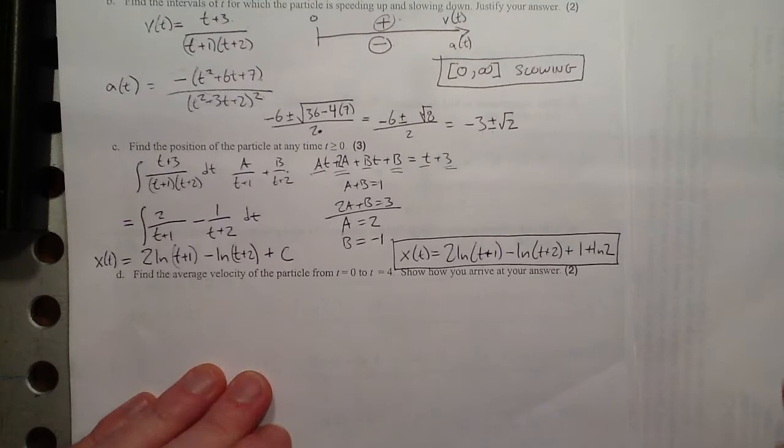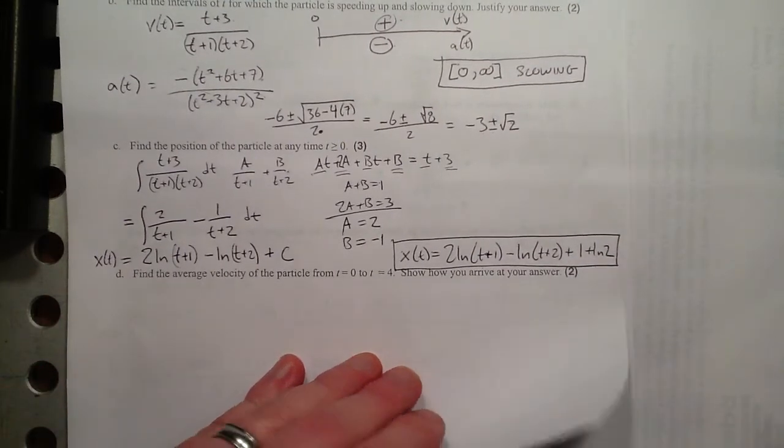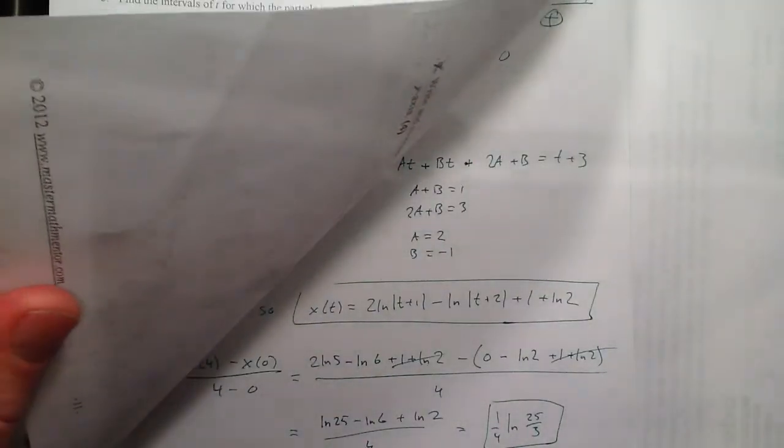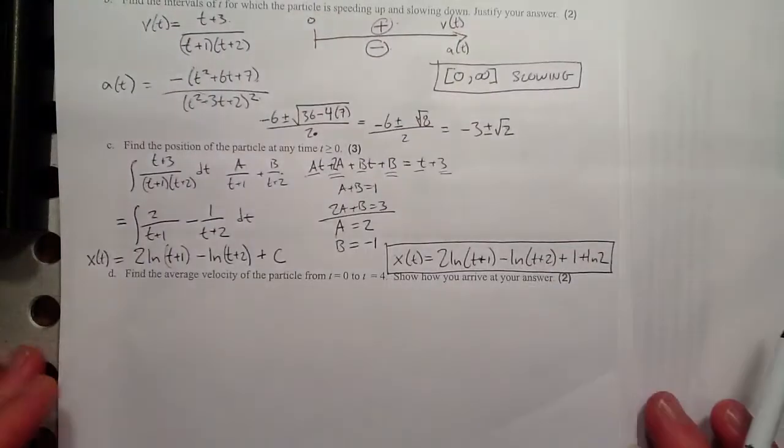That's our position function. That's the c when you plug in the point that they gave us. And you should definitely try that. Make sure you can get that. Alright, these are my little notes from before.